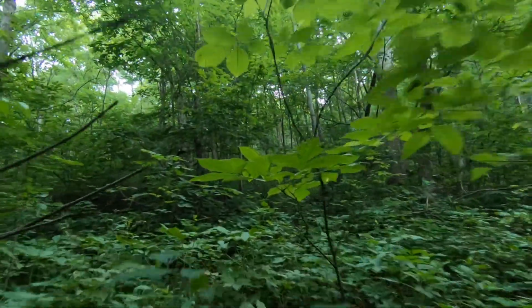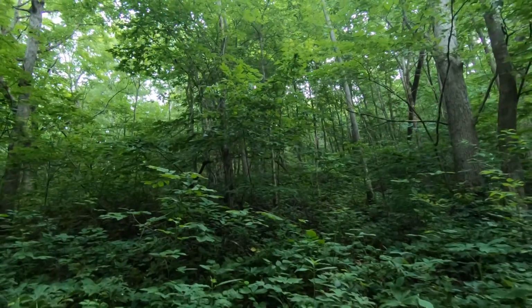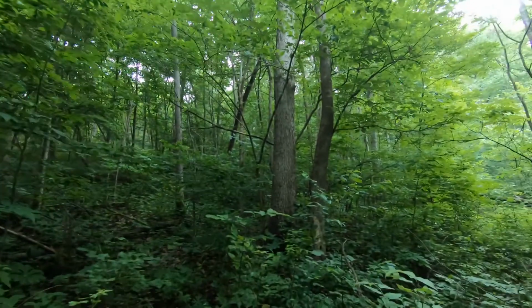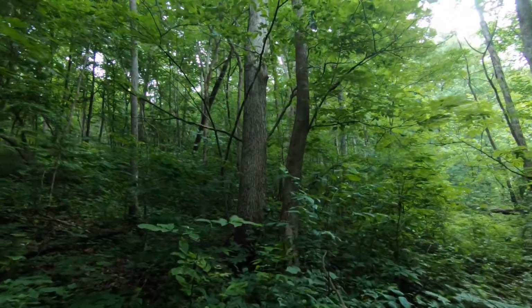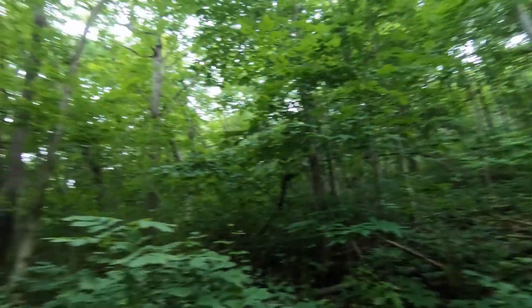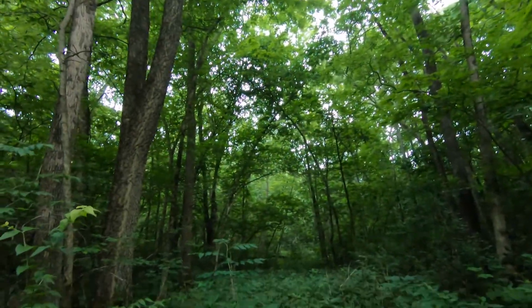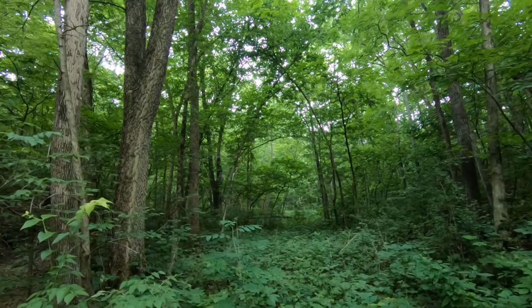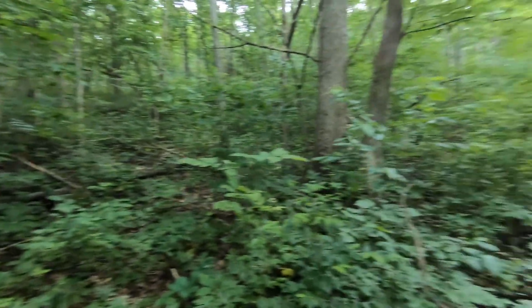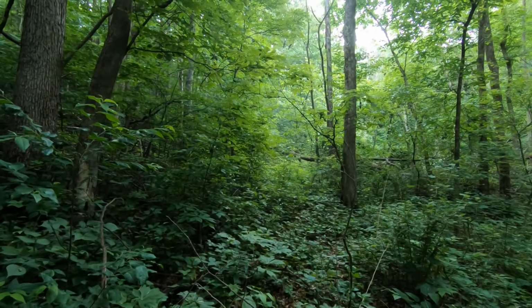It's like there's a little trail here, but unless a deer made it, we don't really have a trail through here. This is a logging road. Goes back and meets with all the other logging roads, but it kind of dies out right in here.